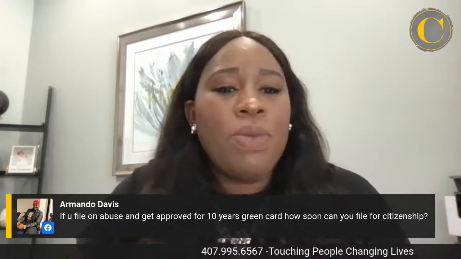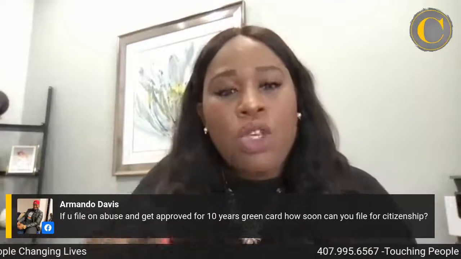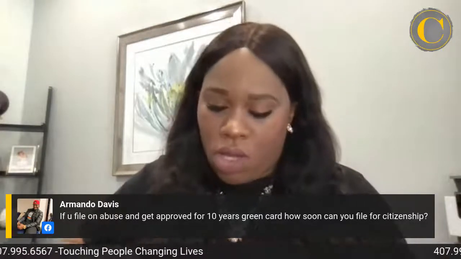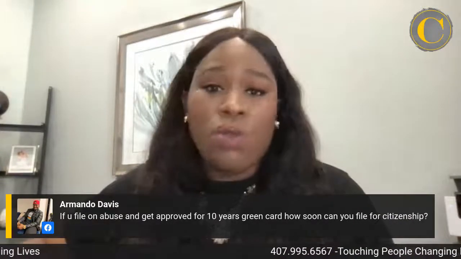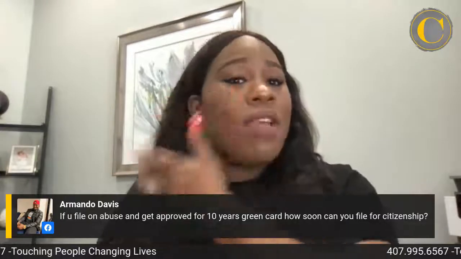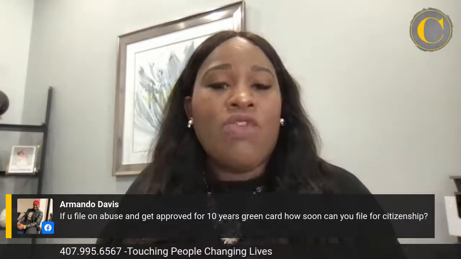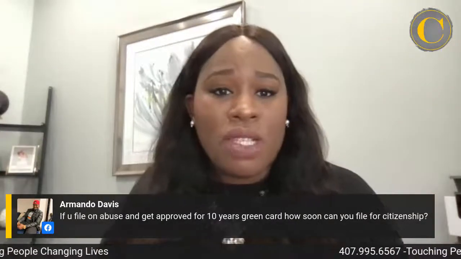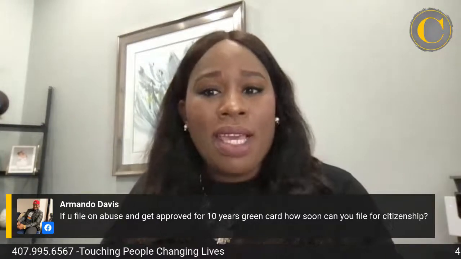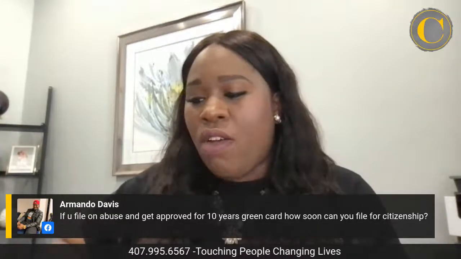Someone says, if you file on abuse and get approved for a 10-year green card, how soon can you file for citizenship? You can file for citizenship 3 years from the date that you originally got your green card. So you'll be counting from the date of your temporary green card. Let's say you got your temporary green card in January 2019. That's 2021, 22. So January 2022 is when you can apply for citizenship. If they remove your conditions after that, you can apply right away. If they've not yet removed your conditions before that, once that time hits, you can apply. If your case is still pending and you've reached the 3-year mark, you can apply, just like the previous question I answered. When people have conditional removals and their case is still pending and the 3-year mark has hit and they want to know about filing citizenship, it's really individual based, where I try to advise people on whether or not they should file for citizenship or not.